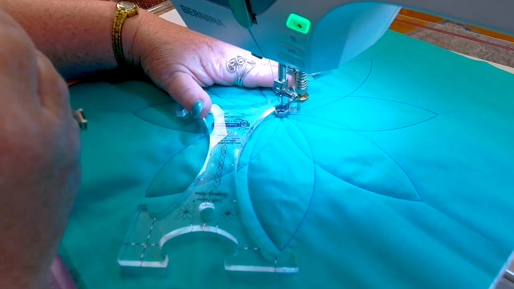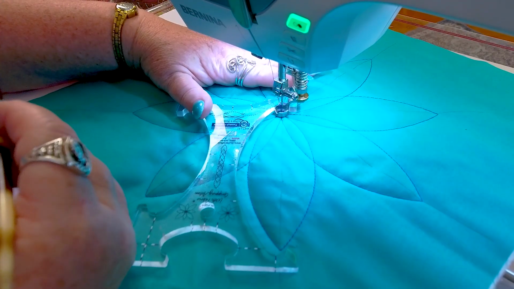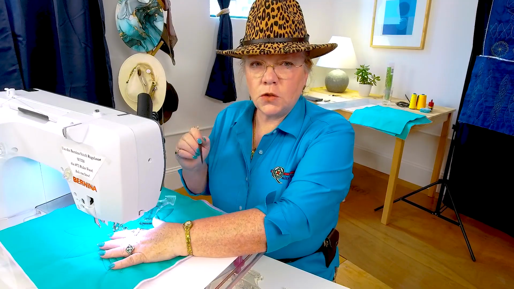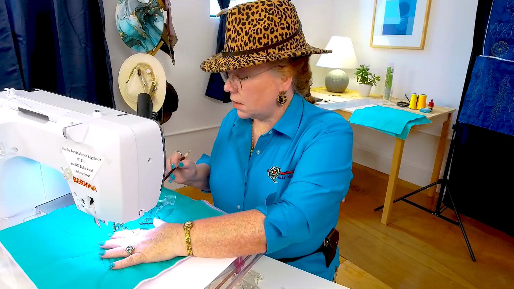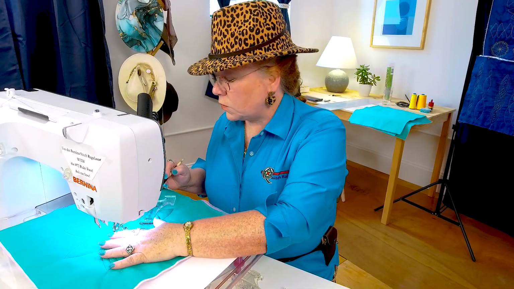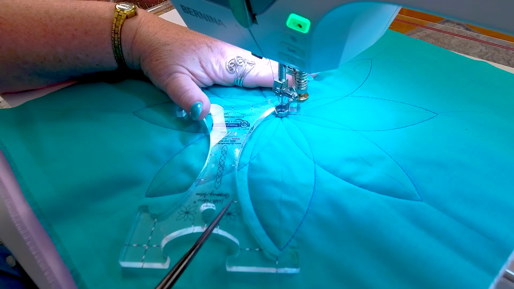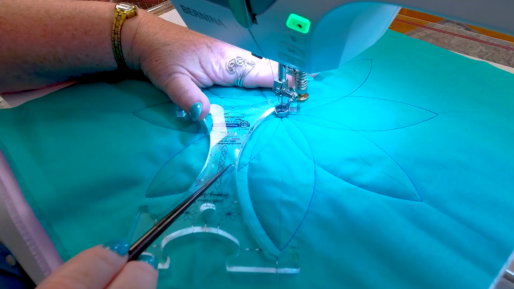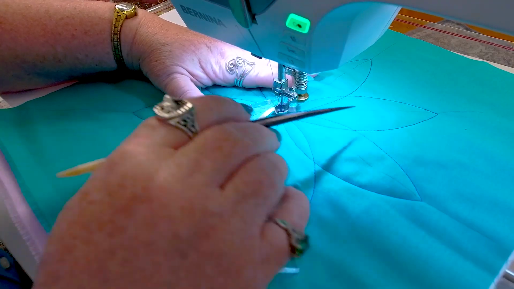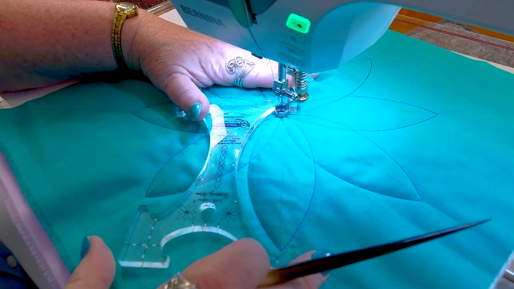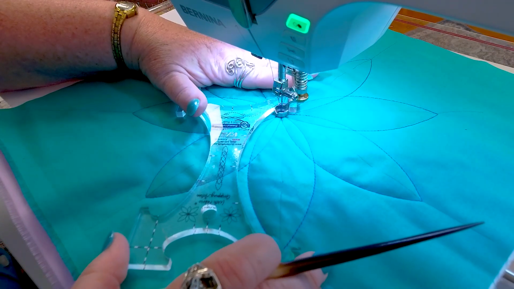The trick to any of the designs that you create is finding a set of registration marks and using them consistently. So for this design, I'm going to use, for most of it, this set of easy to see lines right here. I'm going to use it 3 times, and then I'll use this one on the 4th time. So this was the stitch line. We've already done all 8. So now we're going to fill in the petals.